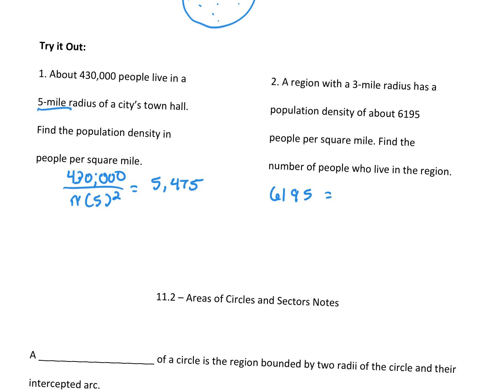So then 6,195 must equal the number of people. So we'll just say n for the number. Divide that by the area, which is pi. It's 3 miles, so 3 squared. That gives us, if I do 6,195 times pi times 3 squared equals n. We multiply all that in our calculator. Our population, or the number of people, equals about 175,159 people. So that's how many people are in that area.